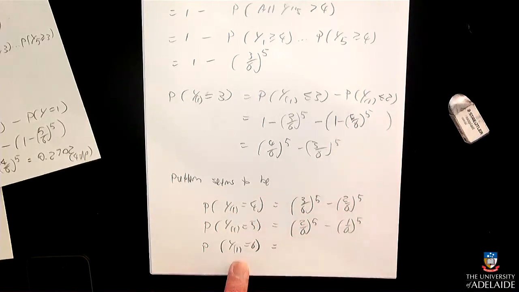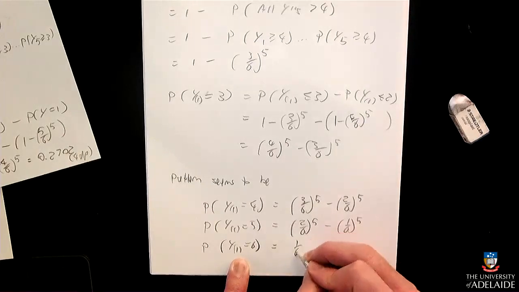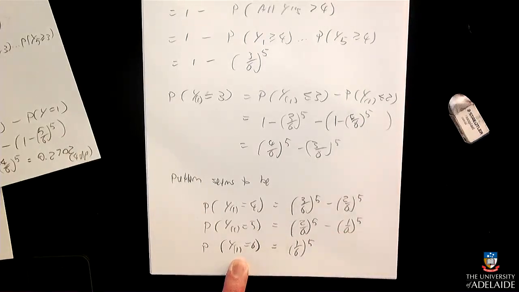Well, we know what this one is. The probability of the minimum being 6 can only happen if they're all 6, which is that. Cool. Okay, that's the distribution.